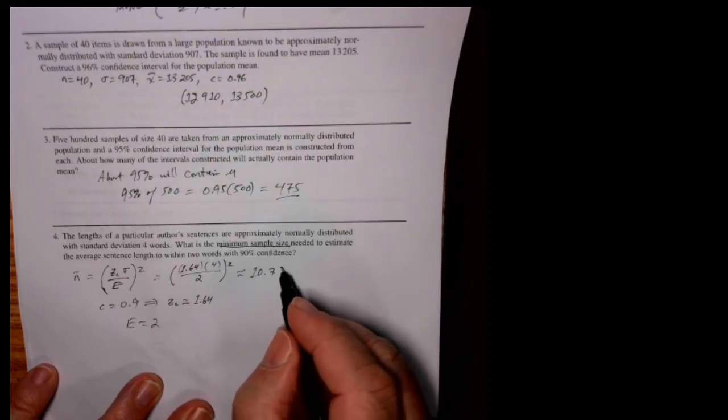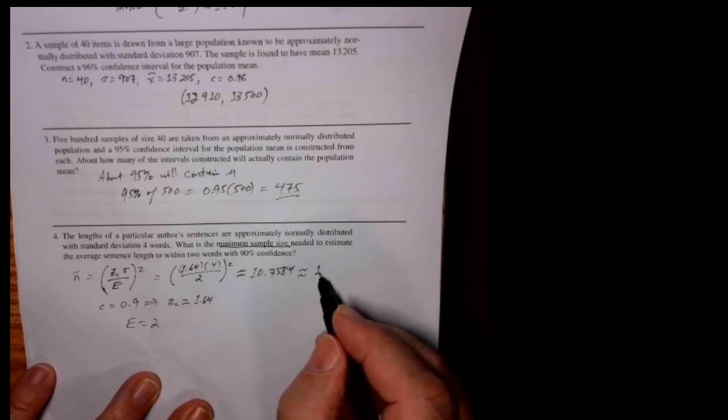And if you do that on a calculator, you find out that it's about 10.7, 10.7584, I think it's actually equal to that. So when you round up, that is 11.